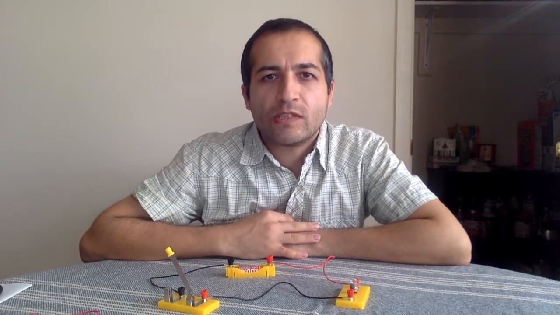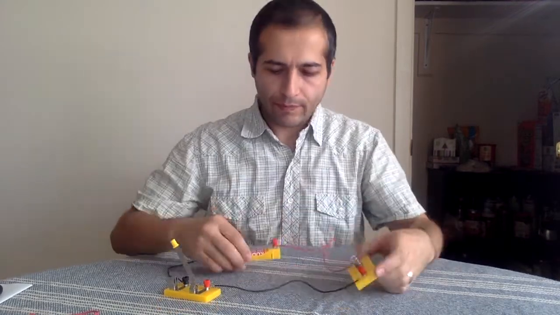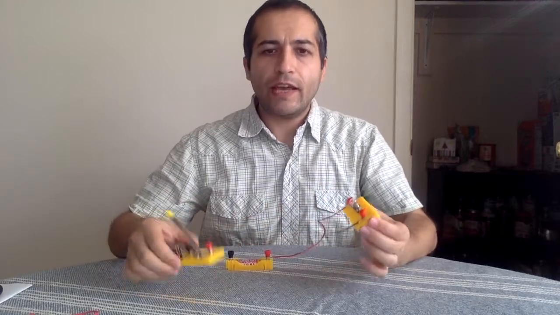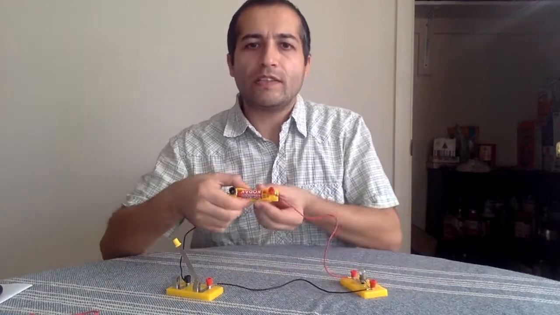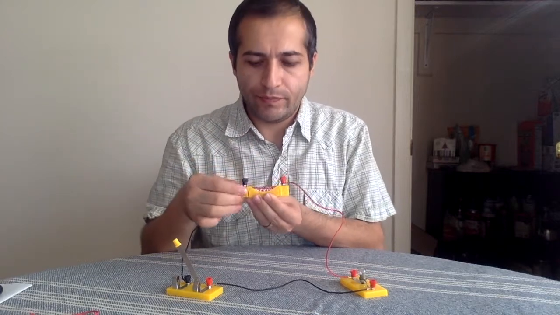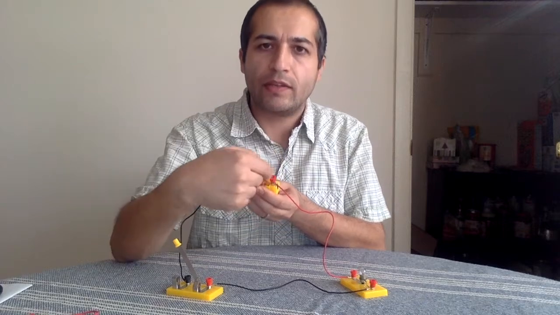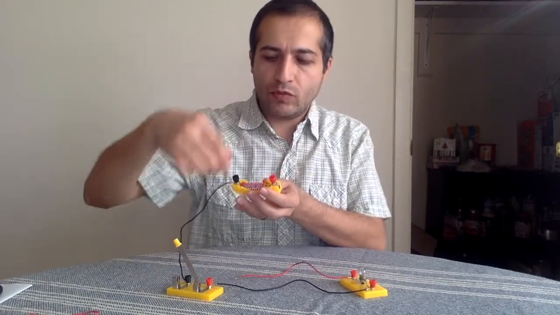We can also construct our circuit by introducing a switch to control the electricity. Here is how we can do it. We have three elements. One is our battery, which is sitting in the battery holder. These battery holders allow you to attach wirings on them. There are screws here.